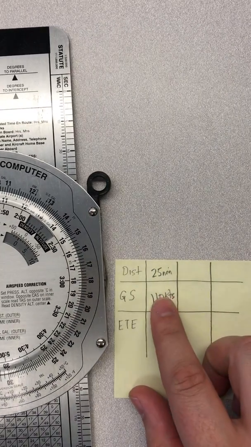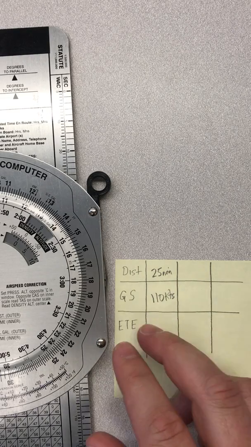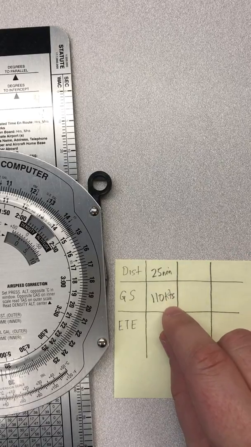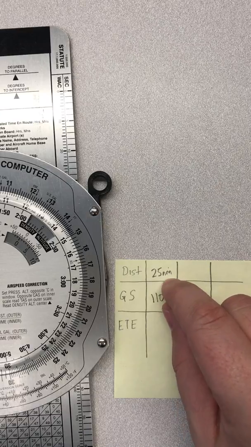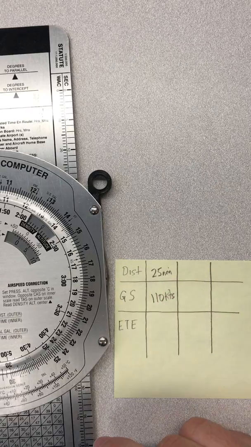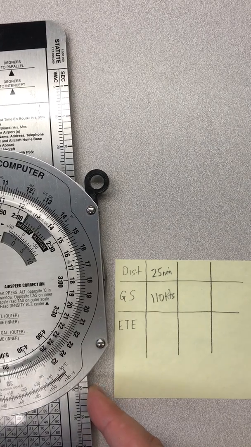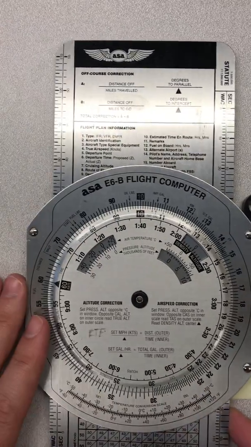So our ground speed is 110, and we're going 25 miles. How long is that going to take? Just for reference, at 110 knots, we're going to fly 110 nautical miles in 1 hour. By that logic, 25 nautical miles should take less than half an hour, and we're going to see exactly how long here in just a second. So we've got a 110 knot ground speed, and we're going 25 nautical miles.